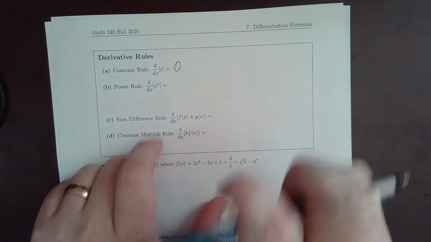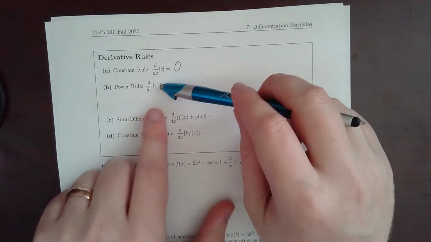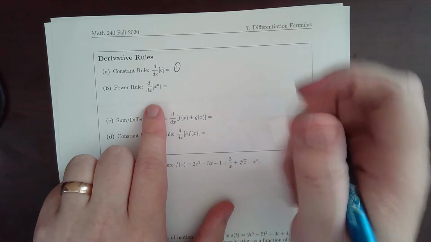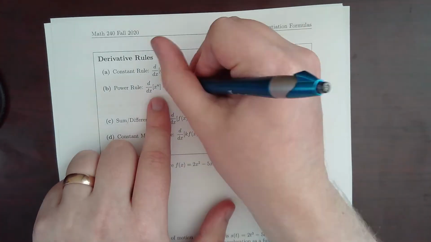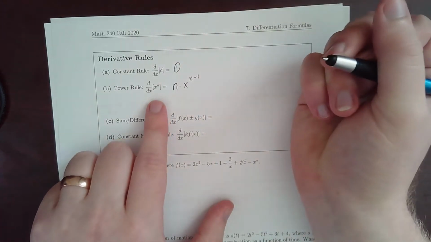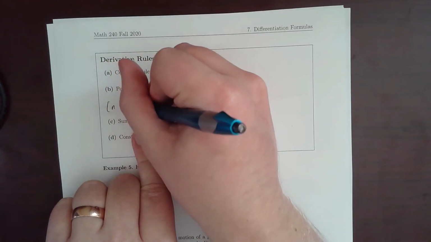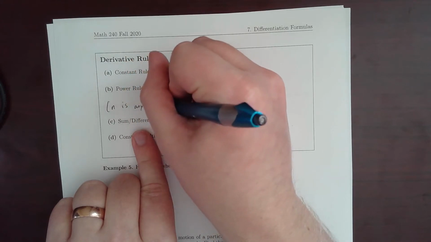If we have the power rule, so if we have x raised to some power, its derivative, if it's raised to the n power, is going to be n times x to the power of n minus 1. So here n is any number.